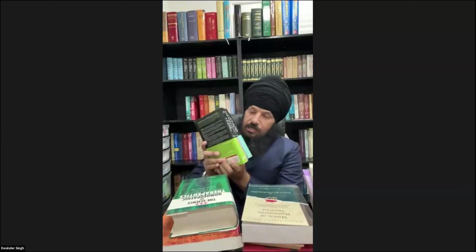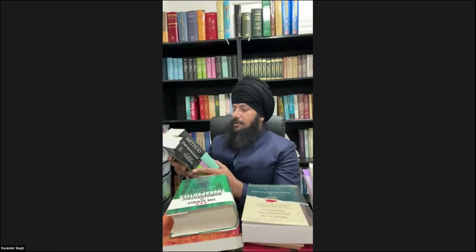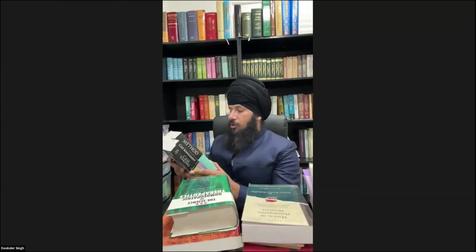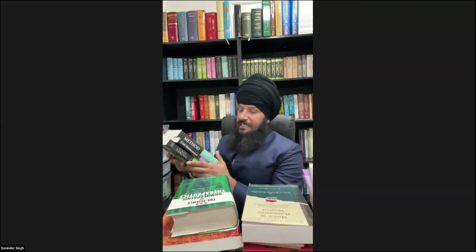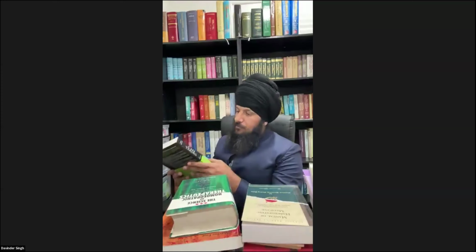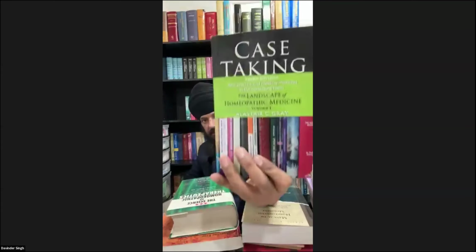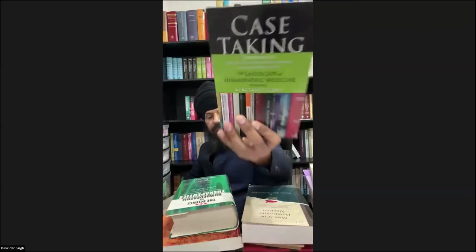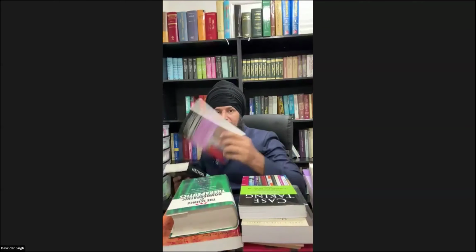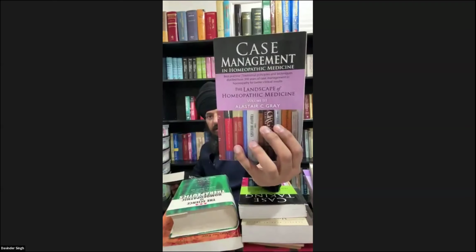These are 3 volumes, and the author of these books is Alistair C. Gray. This is the first book. Second is case management.